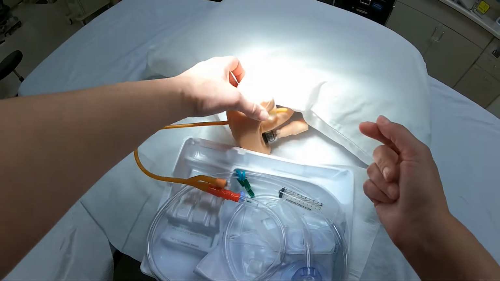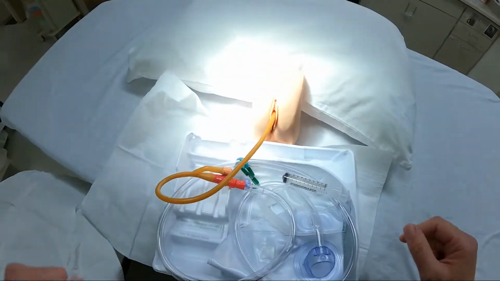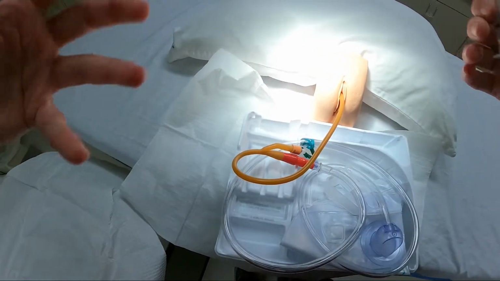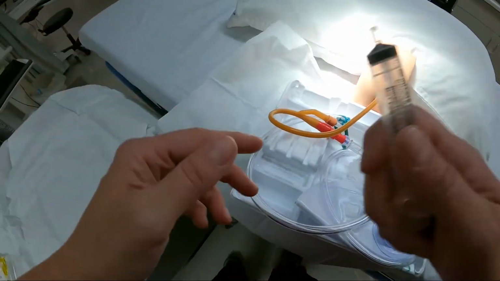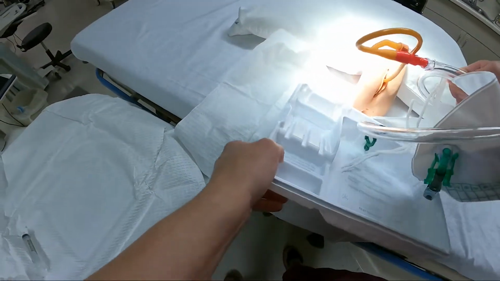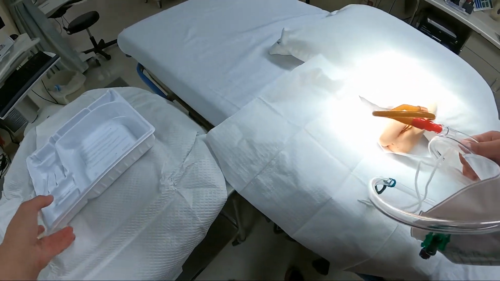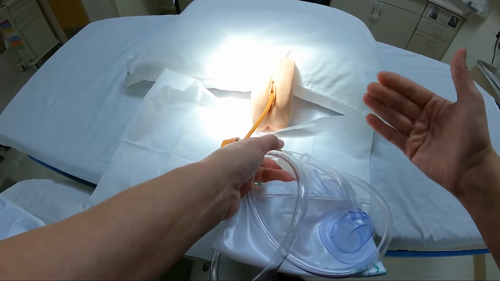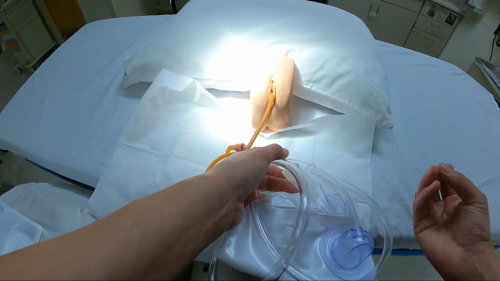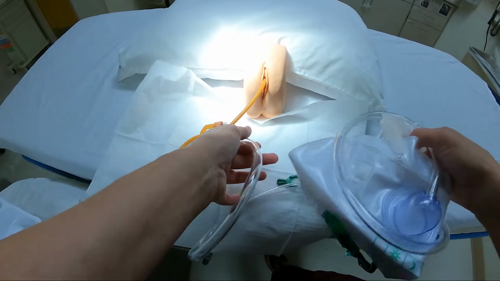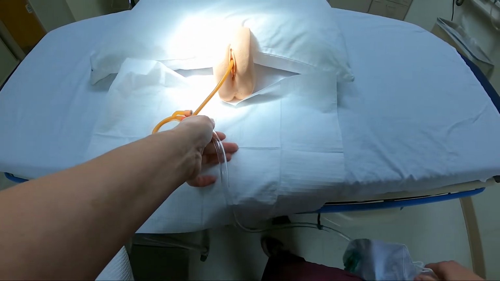Of course, you can't really do that with a real patient. I get that. Now, after you're done, get new gloves and wash your hands. We're going to take this right here, because you don't want the catheter bag and the catheter sitting up on the bed. You don't want the urine sitting there growing crap and then getting shoved back up into the bladder.